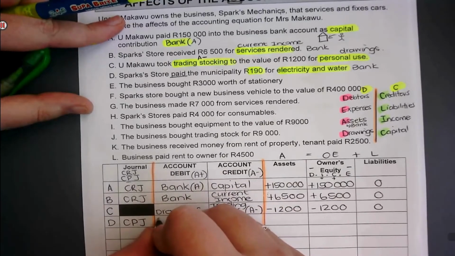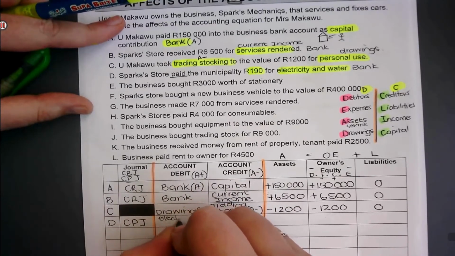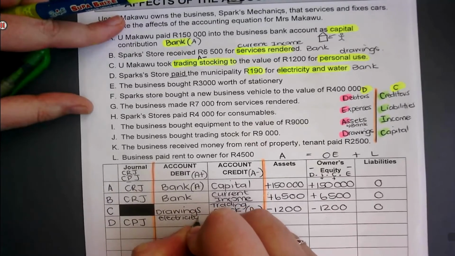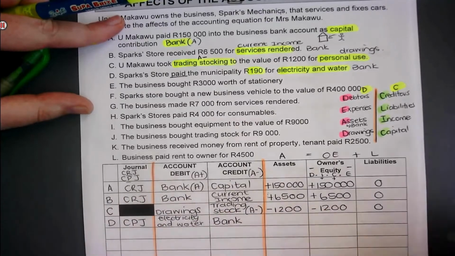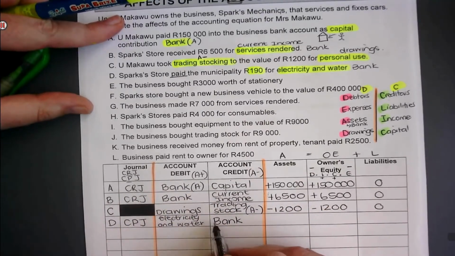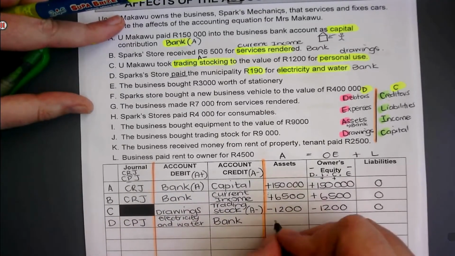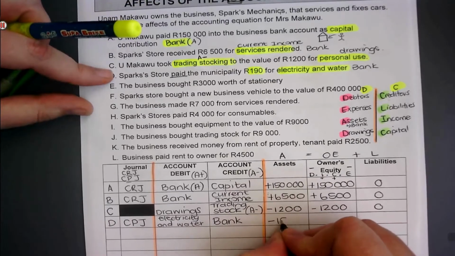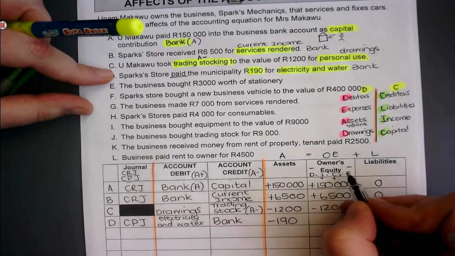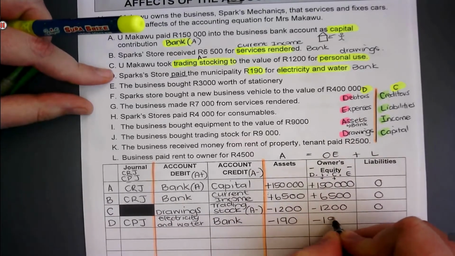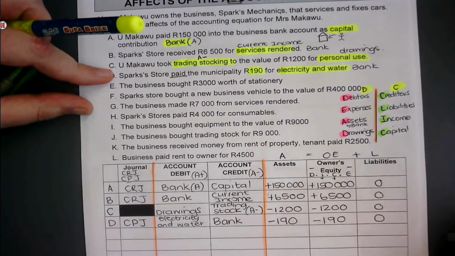And what did you pay for? Electricity and water, or water and electricity. You must be specific about the type of expense because that's an expense. Your bank is going down by 190 Rand. And water and electricity, which is an expense, has a negative effect on the owner.